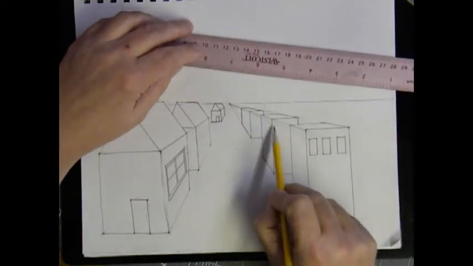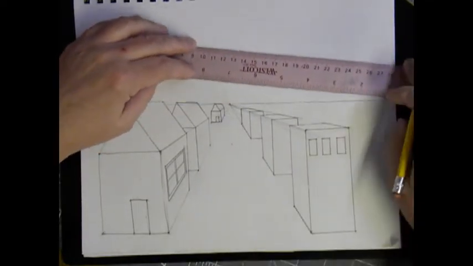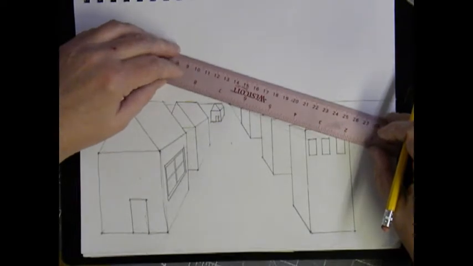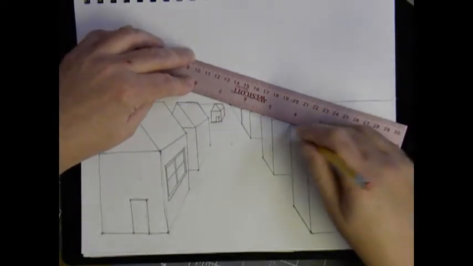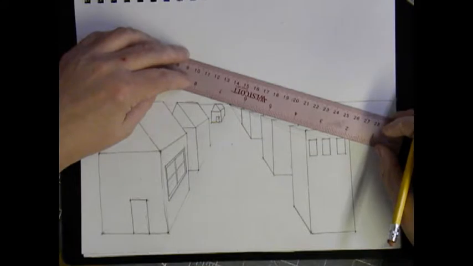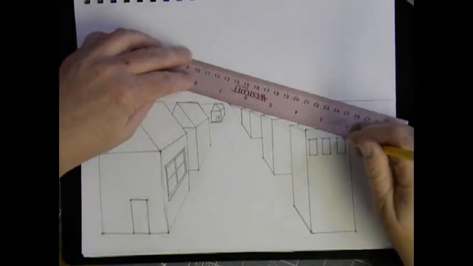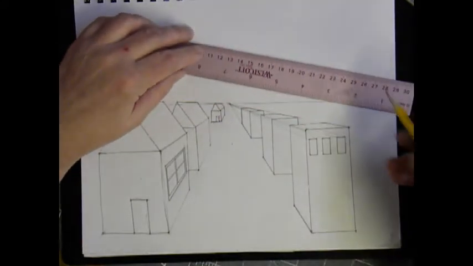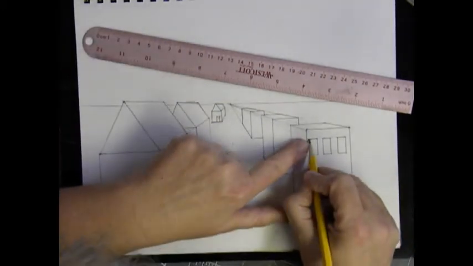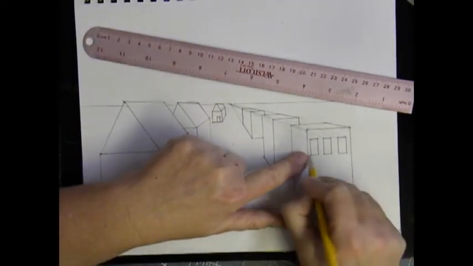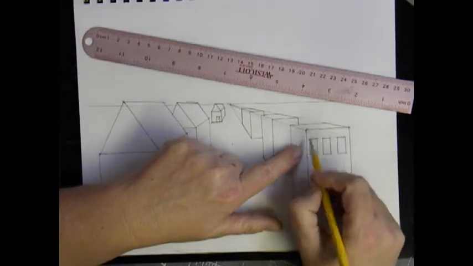Now notice how I'm getting a ton of lines in here, which will mess up your brain if you let it. But if you do this very carefully and keep your eye on that vanishing point, you should be okay. So let's do this first one. I know I haven't done these yet, but let's just get these in here since we have so many lines.